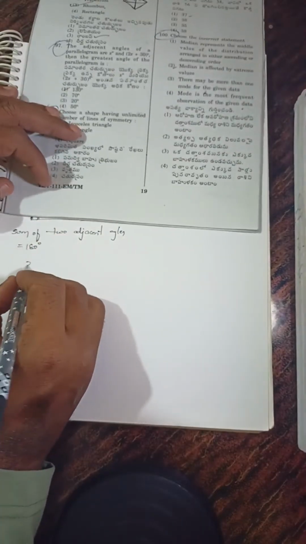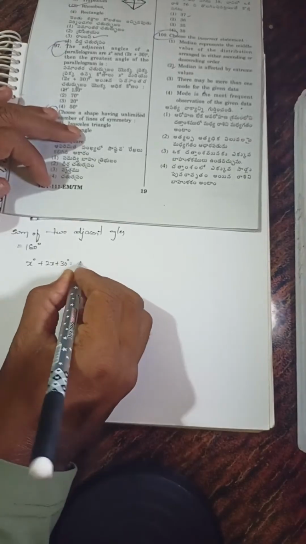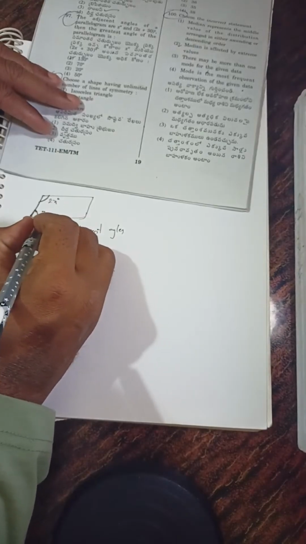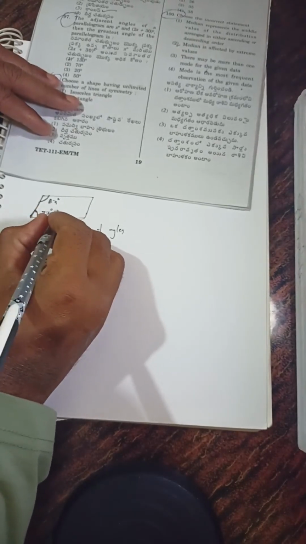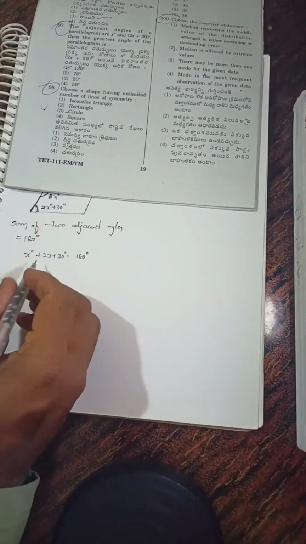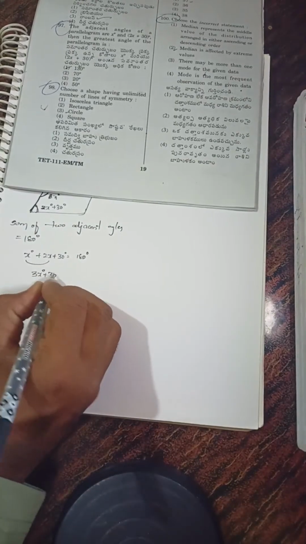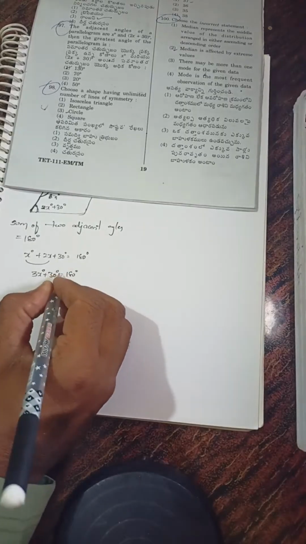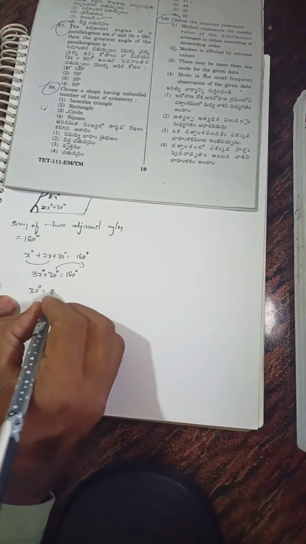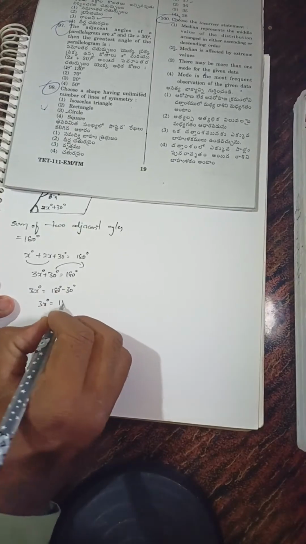Here it is given x degrees plus 2x plus 30 degrees is equal to 180 degrees. Why? Because one angle is x degrees, another angle is 2x plus 30 degrees. The sum of two adjacent angles in a parallelogram is equal to 180 degrees. Now x degrees plus 2x degrees will become 3x degrees plus 30 degrees equals 180 degrees. Take 30 degrees to the right hand side. 3x degrees equals 180 degrees minus 30 degrees. So 3x degrees is equal to 150 degrees.